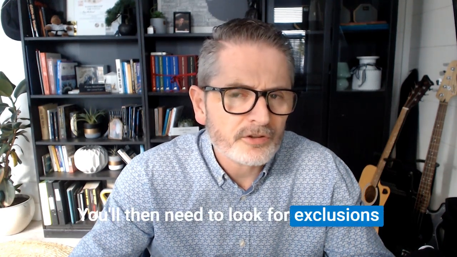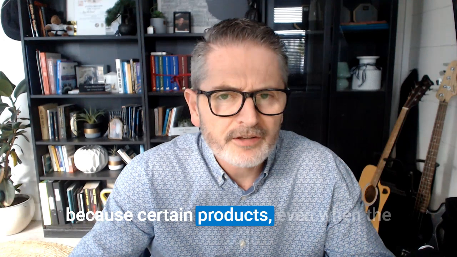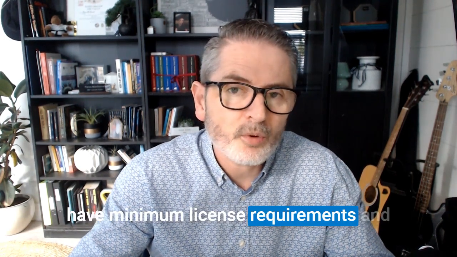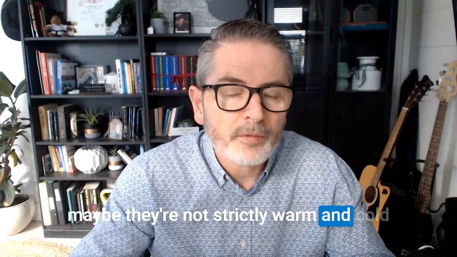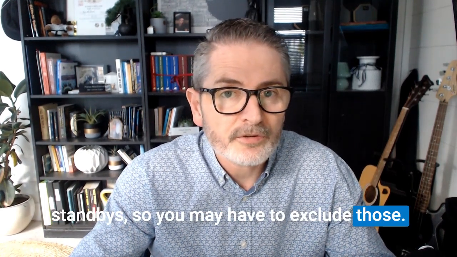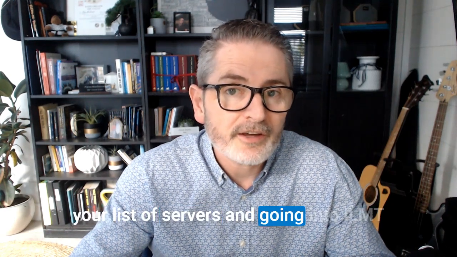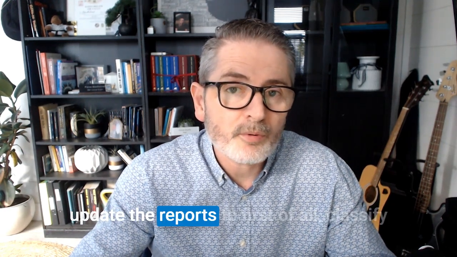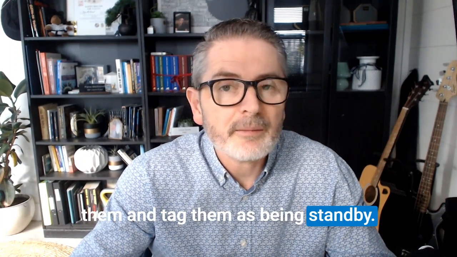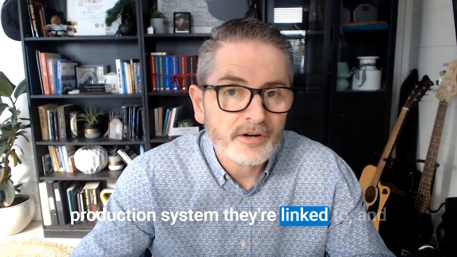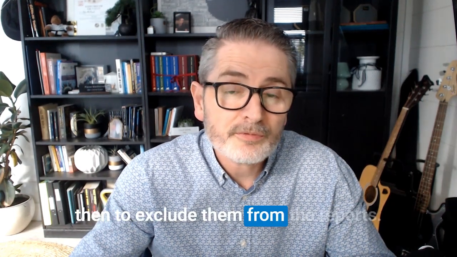You'll then need to look for exclusions because certain products, even when the warm and cold standby configurations, have minimum license requirements, and maybe they're not strictly a warm and cold standbys, so you may have to exclude those. With that done, though, you now take your list of servers and, going into ILMT, update the reports to first of all classify them and tag them as being standby, put a note with them to indicate what production system they're linked to, and then to exclude them from the reports.